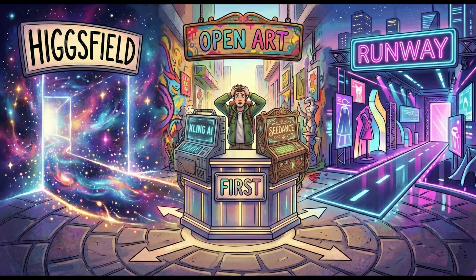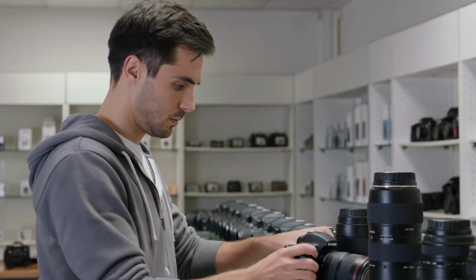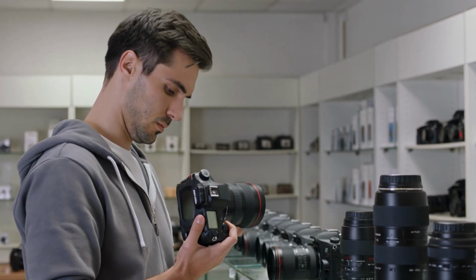We've covered the platforms. Now, let's turn our attention to the models. On the video front, among many others of course, we have Kling AI and Seedance. It's tough to say which one is the absolute best. Honestly, it's just like choosing a real camera. The best model really depends on the scene you're shooting.